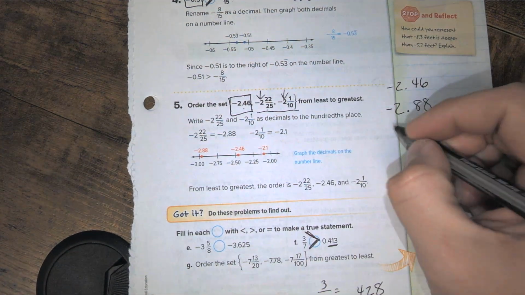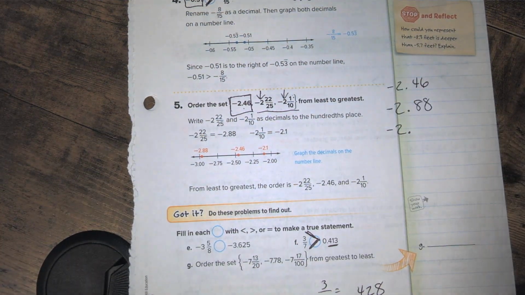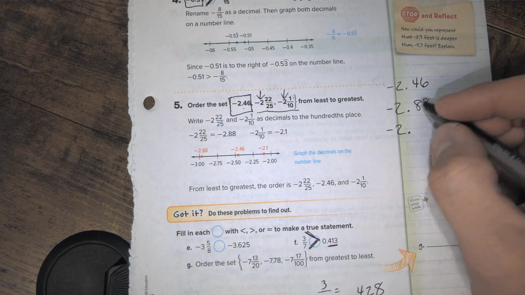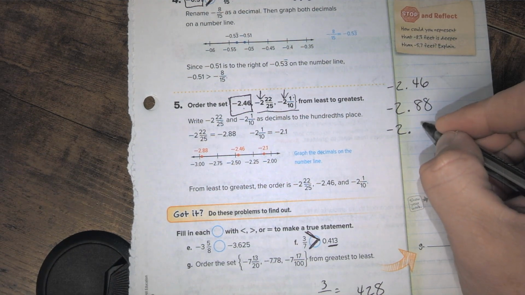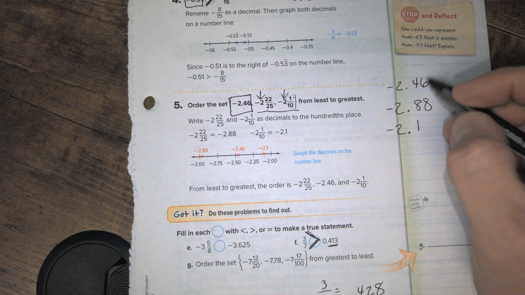And now we have the -2 and 1/10. So we do 1 divided by 10. Or if you know, it's just place value. So 0.1. Since these have 2 digits, what can we add here? 0.